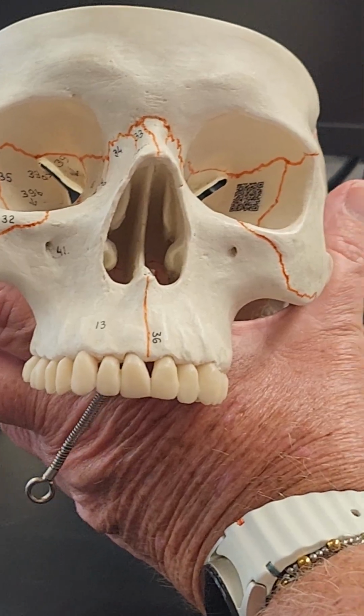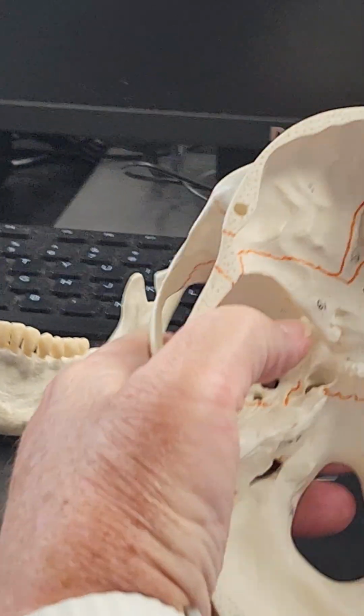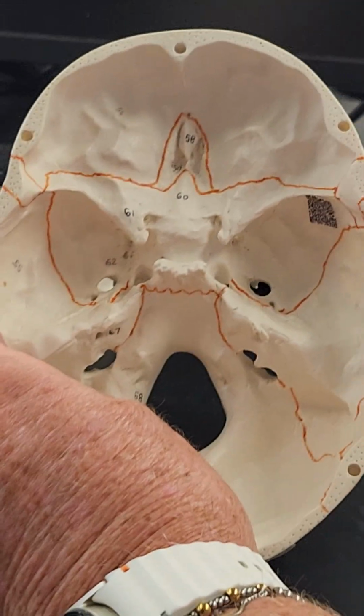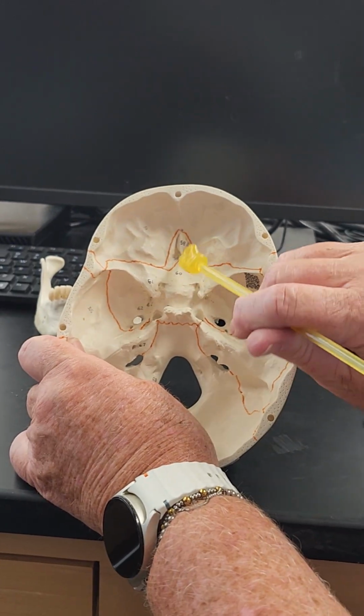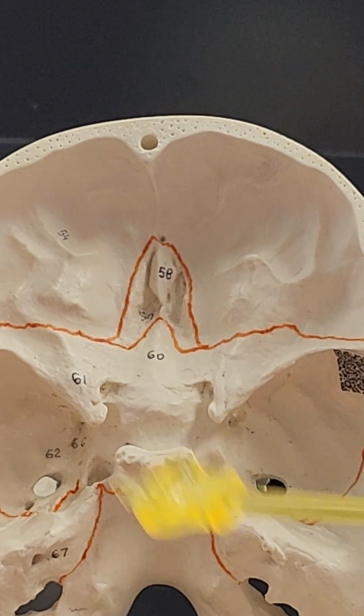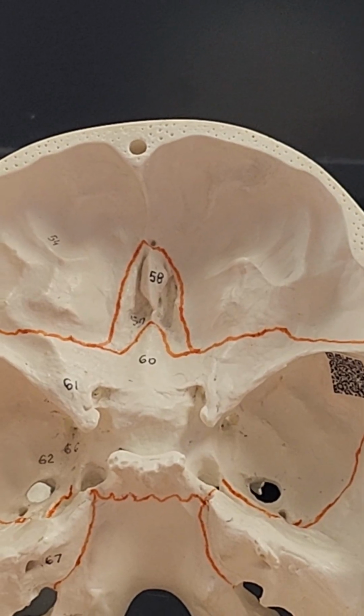Okay. Let's talk about other features of the ethmoid bone. So we're looking inside the skull. The brain has been removed. We see this is a vertical projection of the ethmoid, and that's called the crista galli.